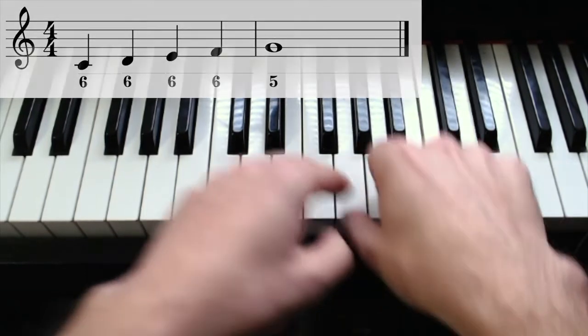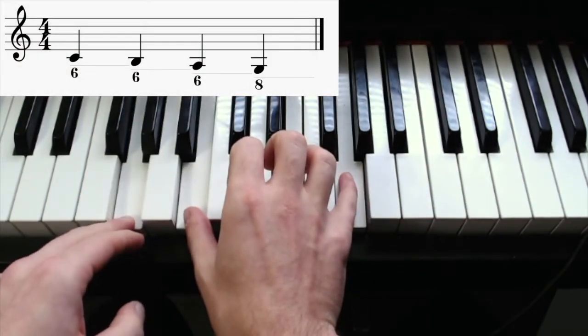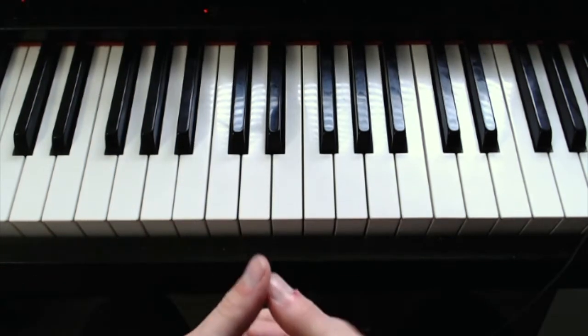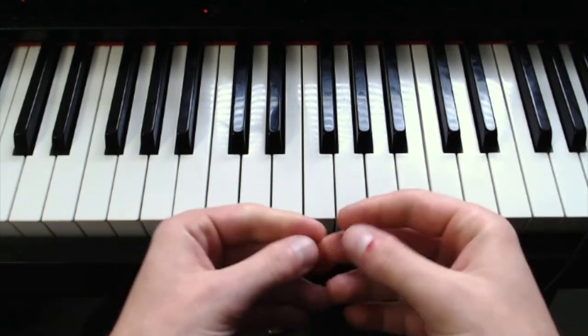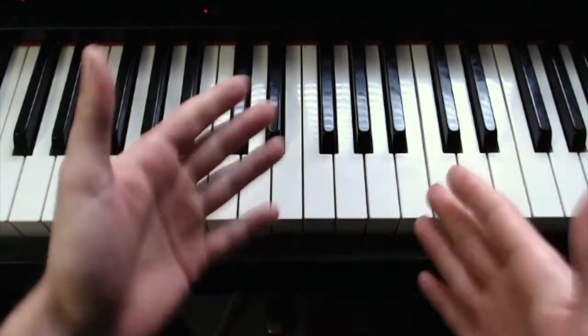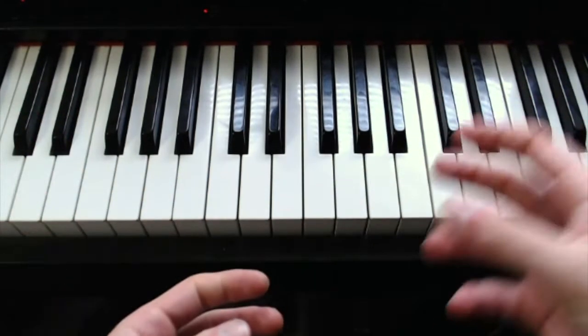There's the G5, or there's the G8. So this is enough to create a good middle section in your improvisation or your piece. You start out by establishing the key of C, and then you go to G a few times, and then you come back to C. And that's kind of the story. It has a beginning and a middle and an end.